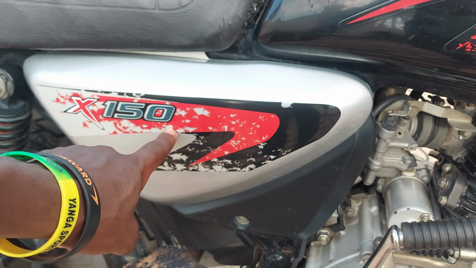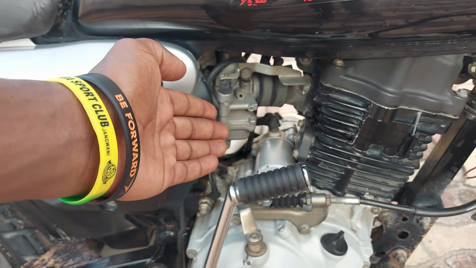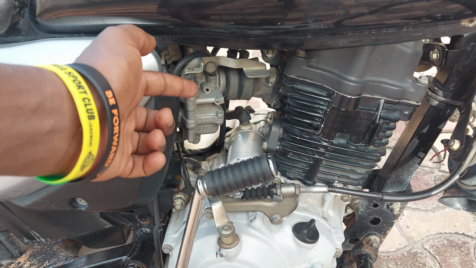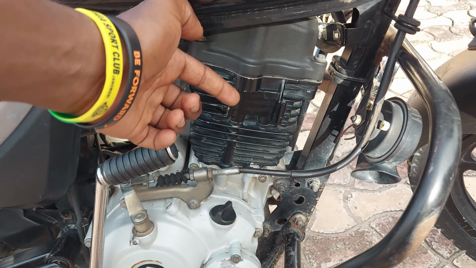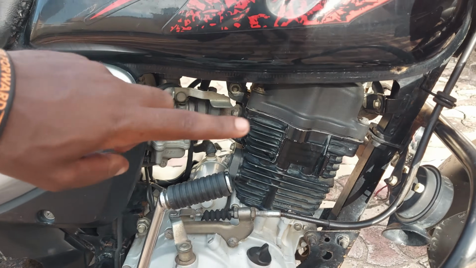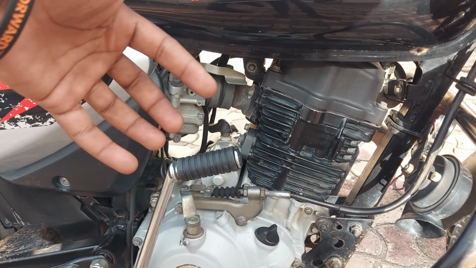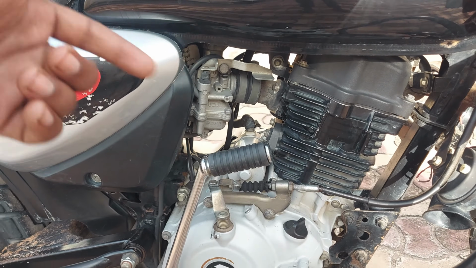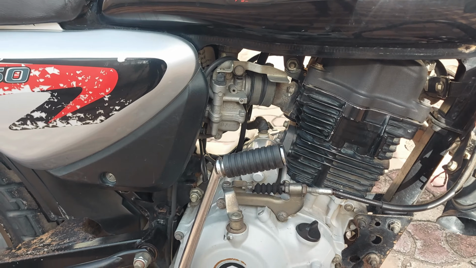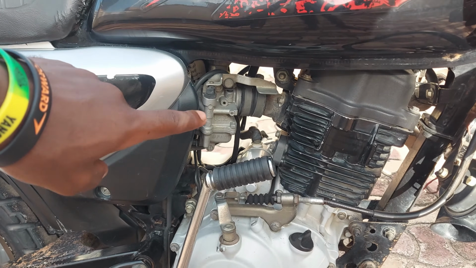If the air cleaner is dirty, it means that dirty air is being sucked into the carburetor, mixed with fuel, and then goes to the engine itself or to the combustion chamber. That will cause poor performance because the air is not clean or not pure oxygen. So that's one of the factors. I thought about this and said, okay, I can make a video and share with you guys. I will show the other side of this carburetor.